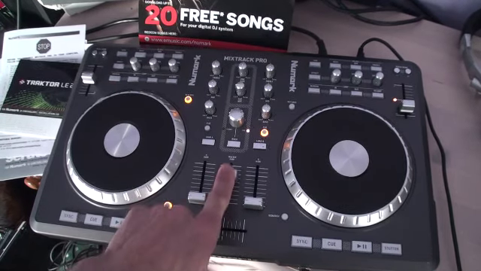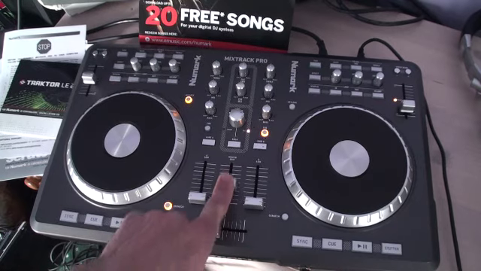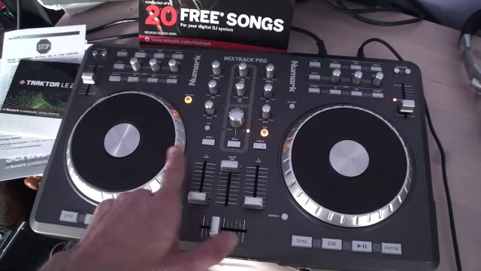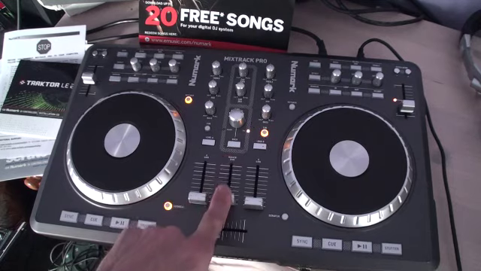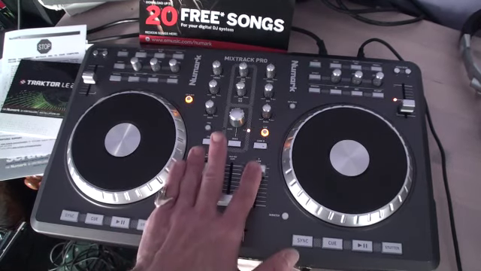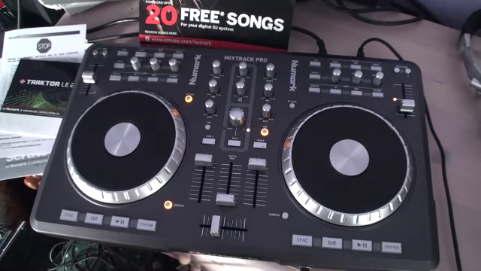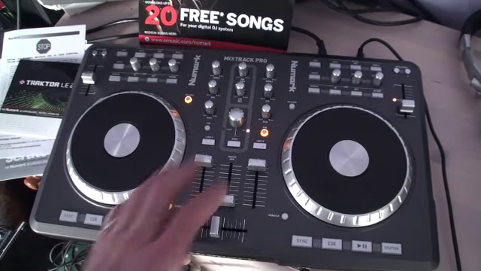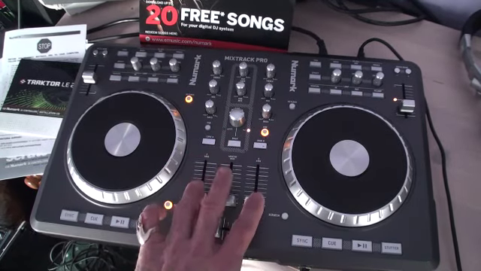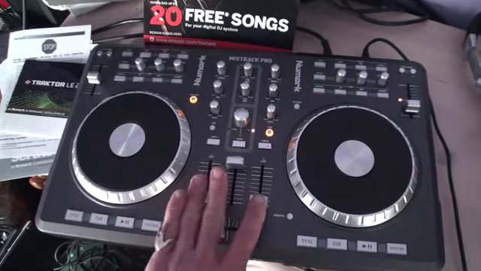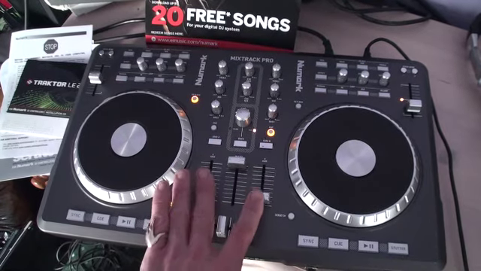This one here is your master gain. This will increase the volume of both channels. So if this one's down and these two are up, you won't have any volume, or you won't have any sound through your speakers. With these two down and this one up and then these two up, you will start to have sound.